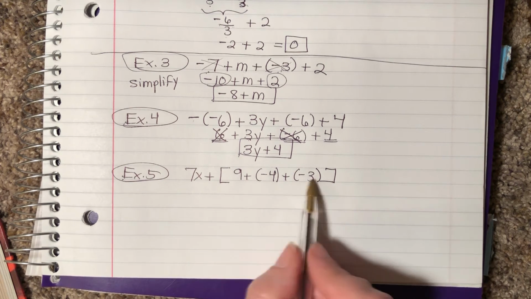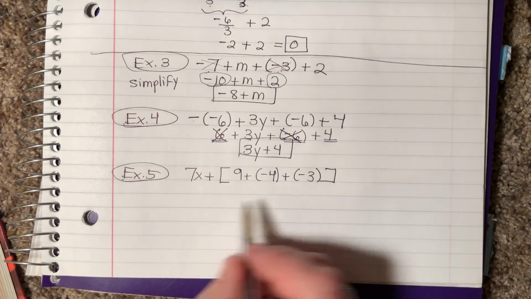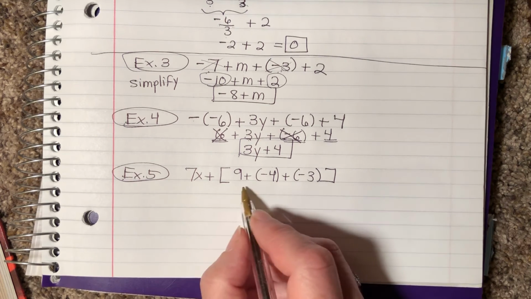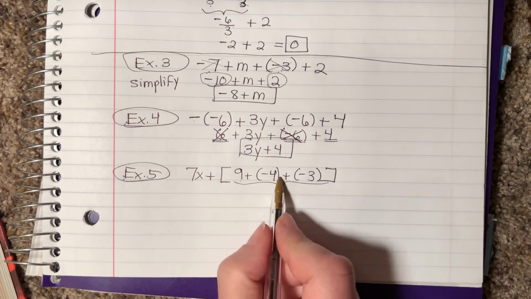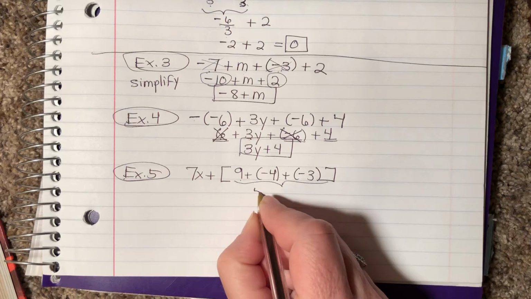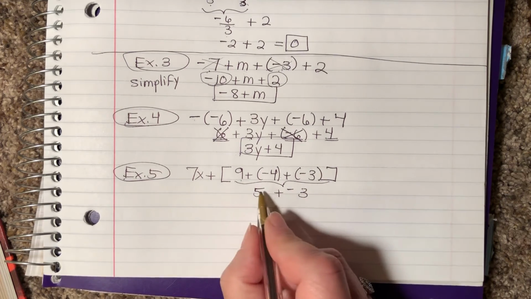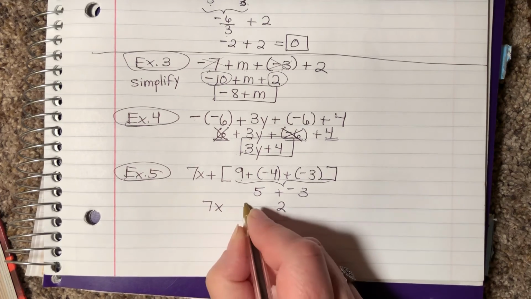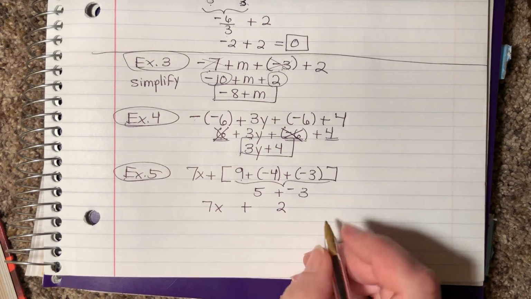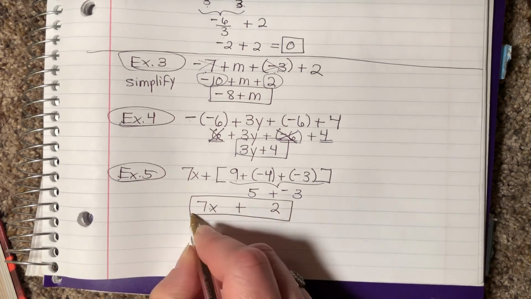Technically, PEMDAS says I need to add these first. Honestly, in this case, it doesn't matter, but let's go ahead and do that. So 9 plus -4 is 5. Then you have plus -3. So that's going to go to a 2. And then I have 7x plus the 2. Those can't add to each other. So that will be the end.